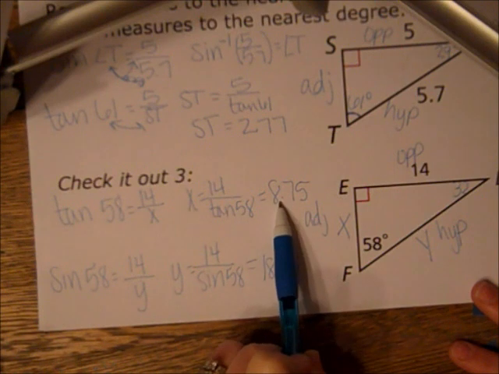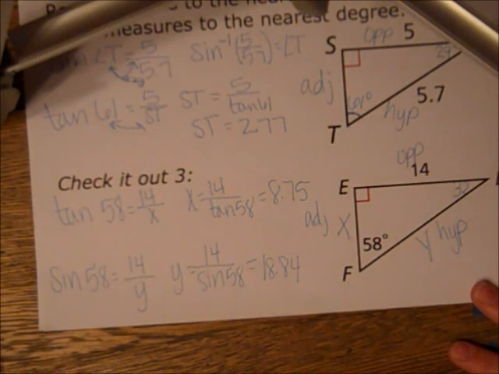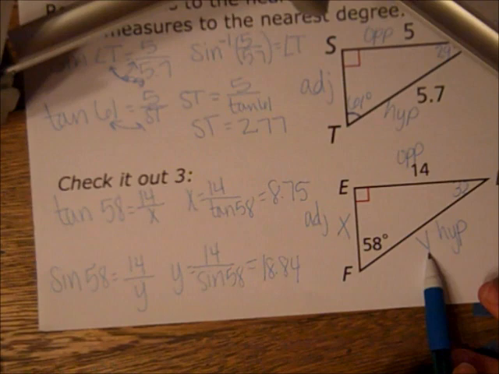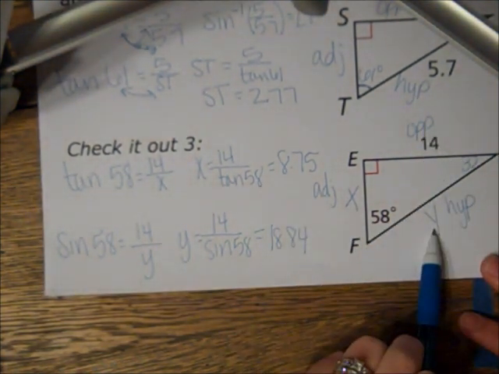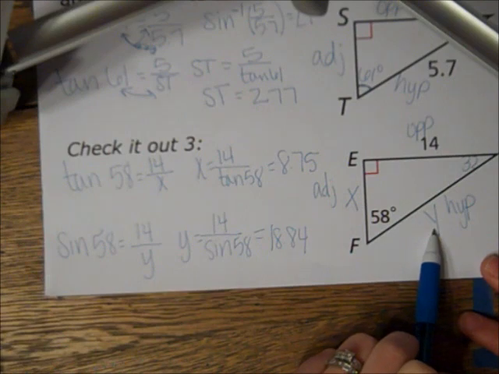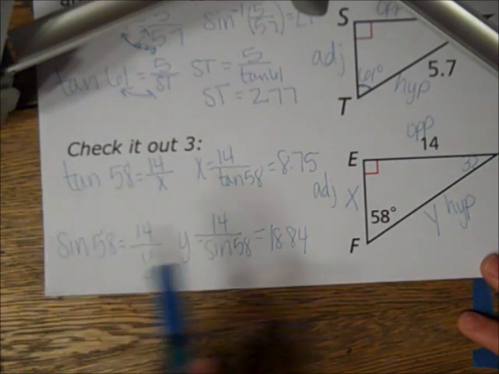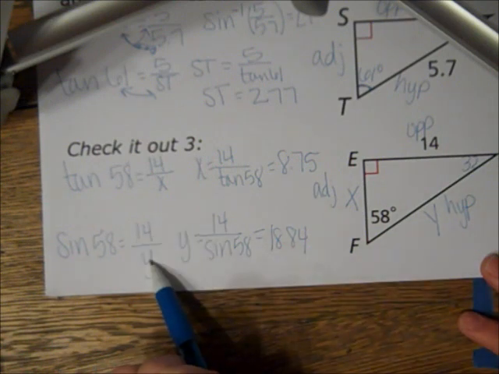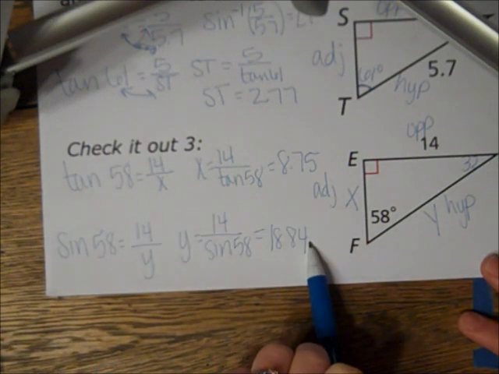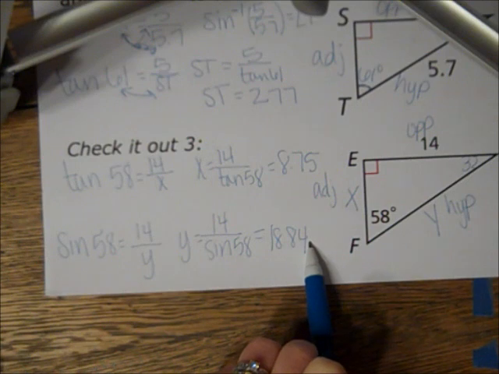14 divided by tangent of 58 is 8.75. Then I just switch sides and I go to the other one. So 58, opposite, and that would be the hypotenuse. I called it y so I wouldn't get confused. So now I'm using sine for opposite and hypotenuse, but everything else is the same. 14 over y, switch and divide, and the hypotenuse would be 18.84.